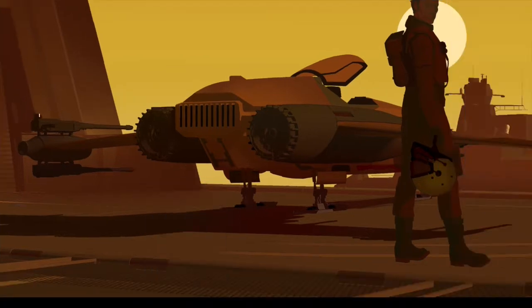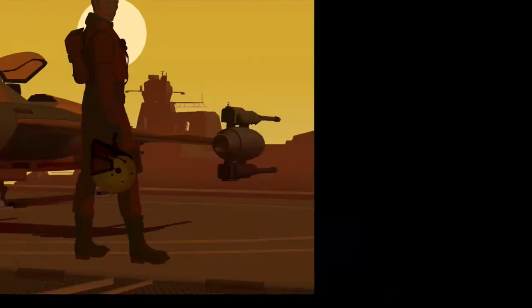I'm working in some subtle modeling. Some little fins to these guys. I think it would look kind of cool. Kind of like those missiles, like seeker missiles on fighter jets.